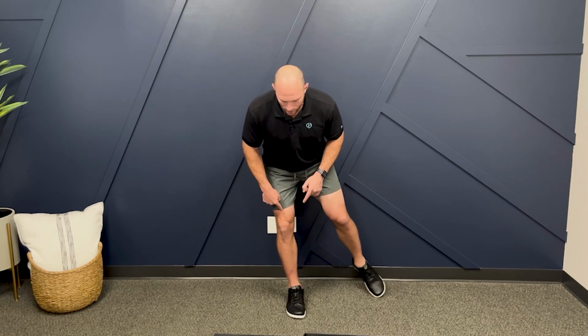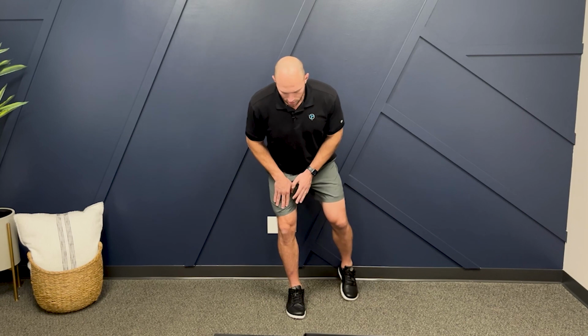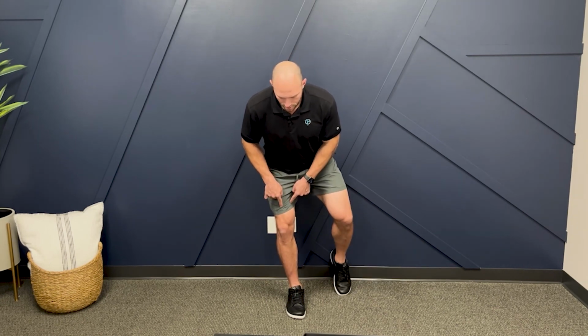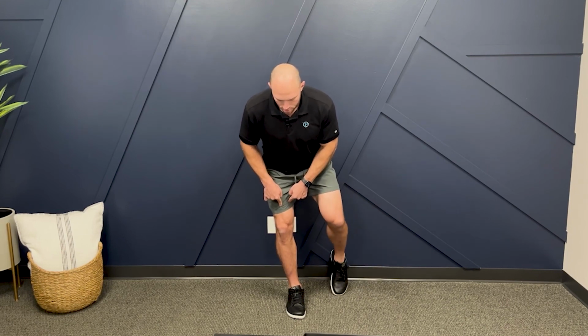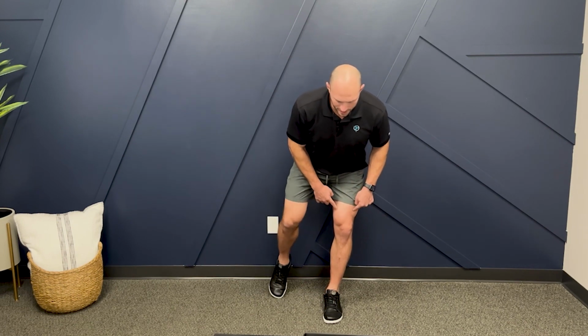I don't want my knee wiggling inward, and I definitely don't want it going inside my second toe. If it goes inside my second toe, then it's causing irritation on the inside of that knee. So I'm driving it outside the second toe, doing a tap right here, and maintaining that position, just keeping the knee as still as possible. And then I'm going to switch legs.